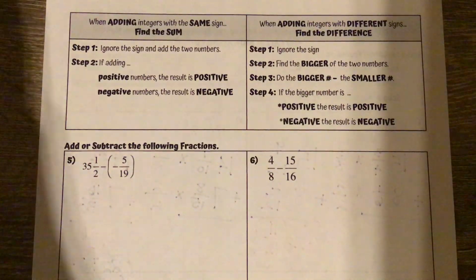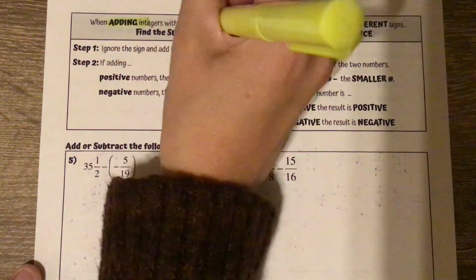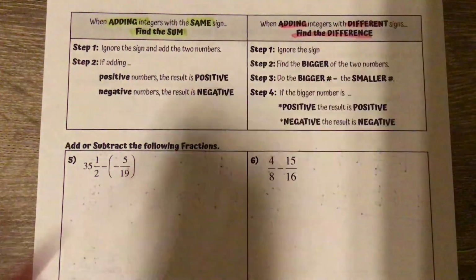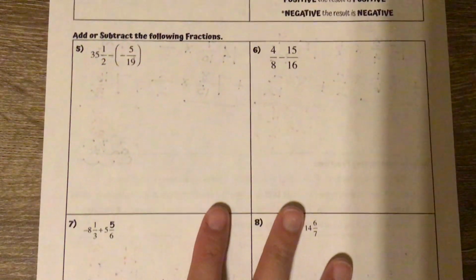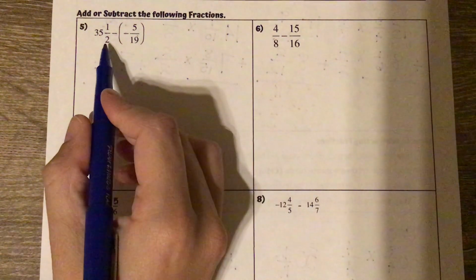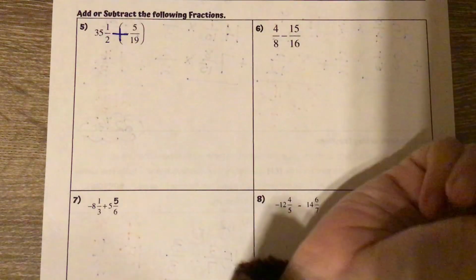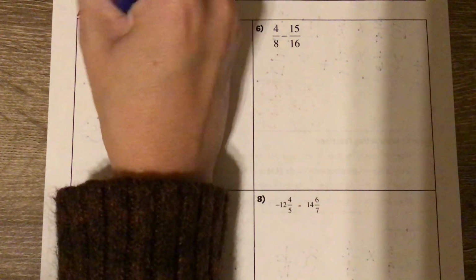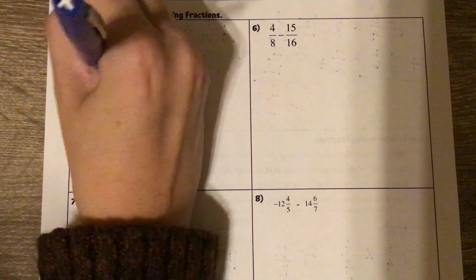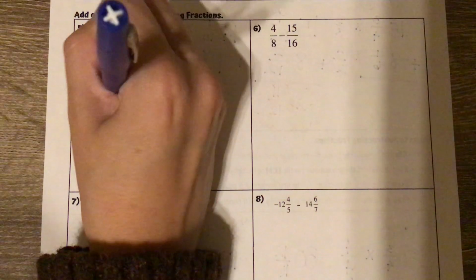Now let's look at it with negatives. Again, remembering, when we're adding integers with the same sign, we find the sum. When we're adding with different signs, we are finding the difference. So let's just do a couple examples here. So applying the integer rules first, that is the most important thing to do first. Whenever I see this minus a negative, I change it to plus. Now I have a positive and a positive. They're the same, which means I'm finding the sum. The order doesn't matter for a sum, so I'm just going to keep it in the same order. 35.5 plus 5/19.